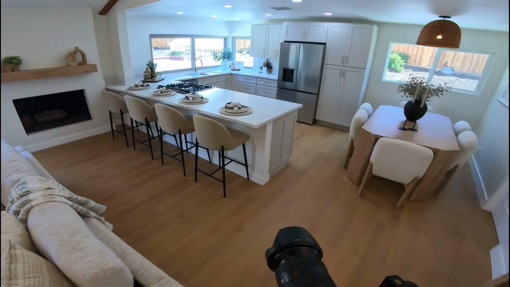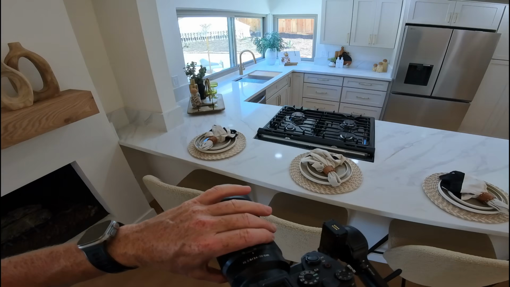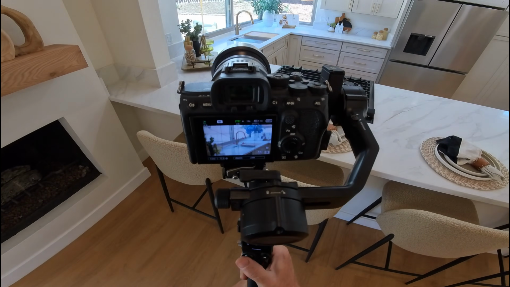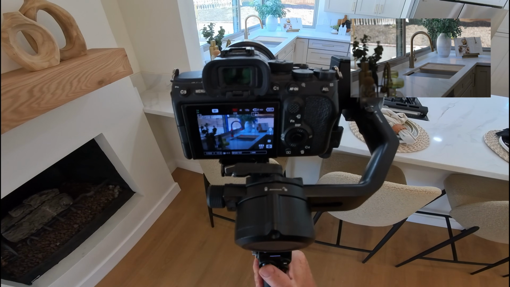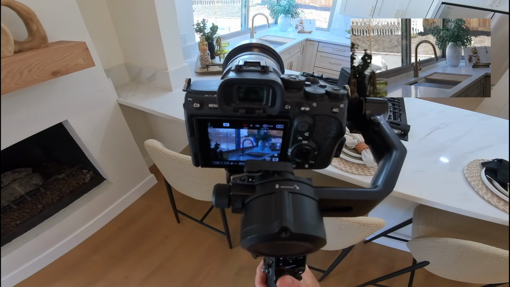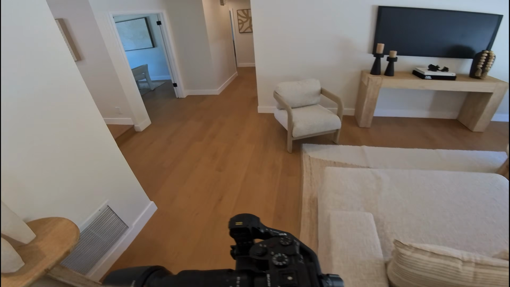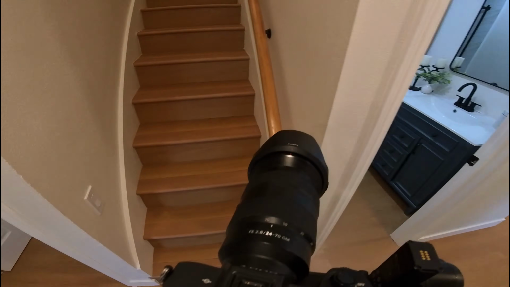Okay, and maybe one of the kitchen sink. Might zoom in even more on that one. Boom, perfect. If you see a shot and you get it right, you don't have to waste your time on continuing to try to get the shot. I think we're done with downstairs.